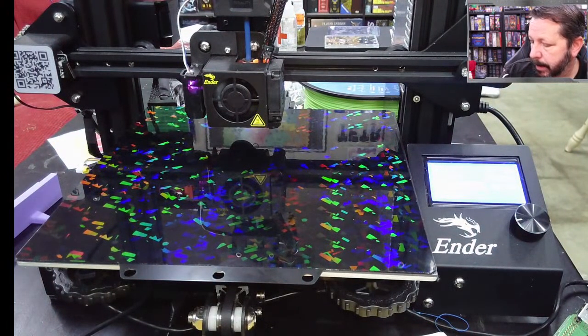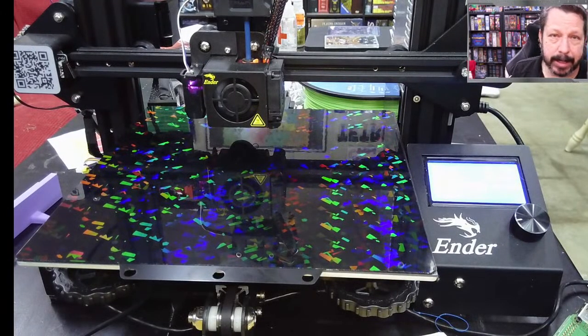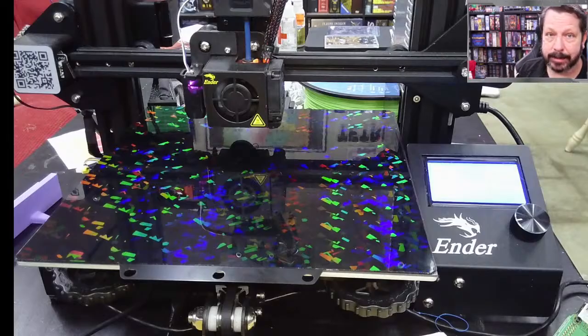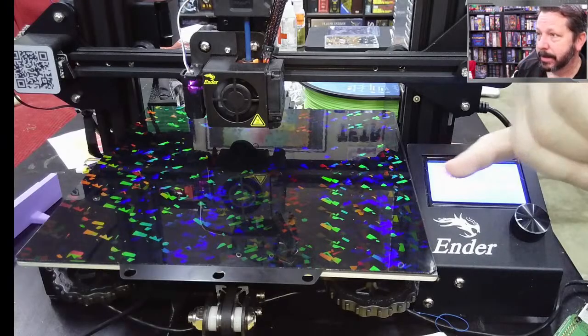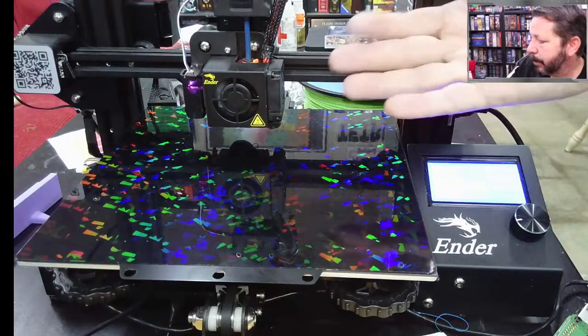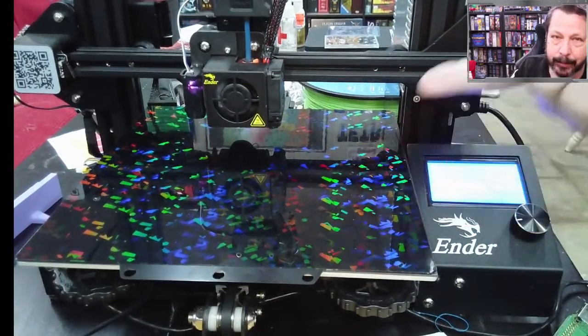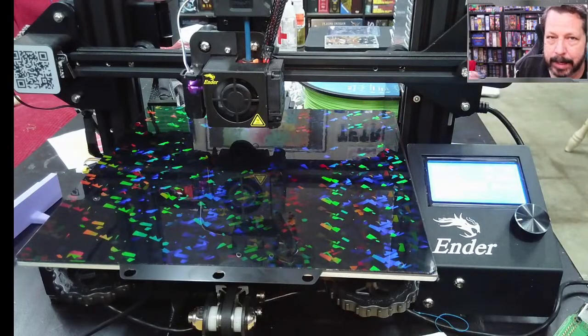It does have the issue that this material doesn't hold the same as glass or PEI, so you do have to get your settings right for whatever material you're using so that it actually sticks down pretty well, because it is harder to adhere to this. And if you put tape on it, obviously you're not going to get the pattern. If you put glue stick on it, you're not going to get the pattern.